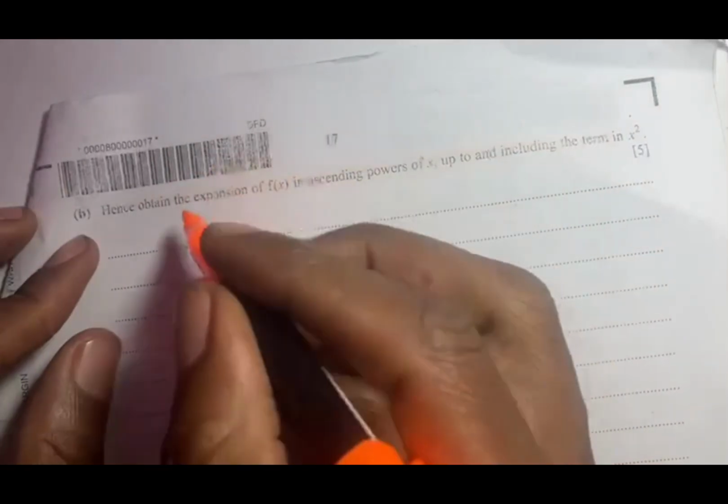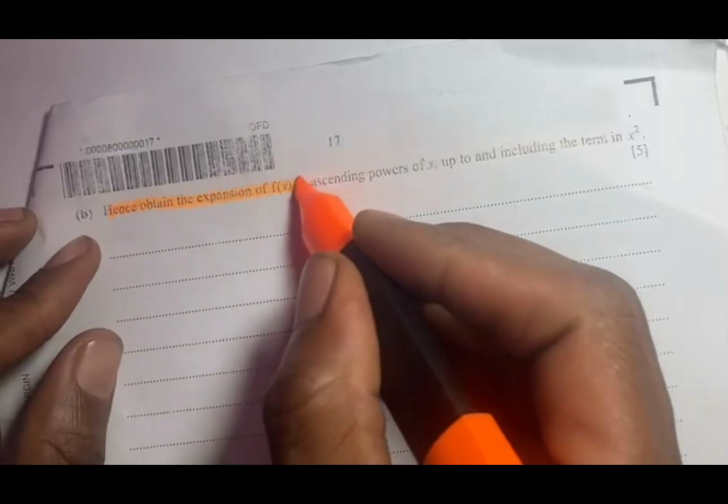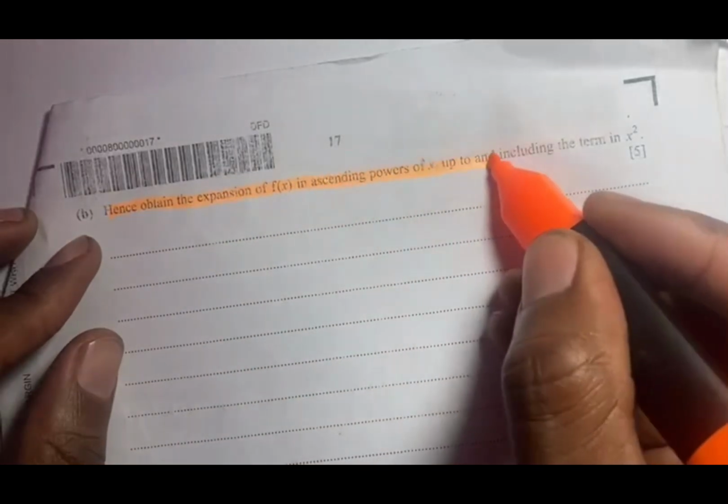Then part B, we are going to obtain the expansion of f of x. Let me highlight. Obtain the expansion of f of x in the ascending powers of x up to and including the term in x squared.